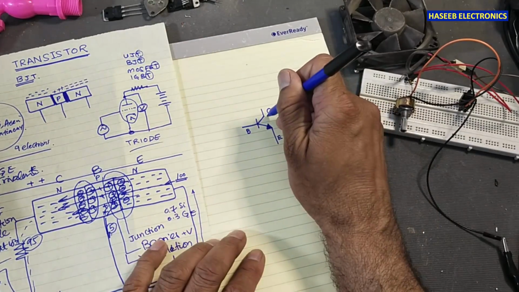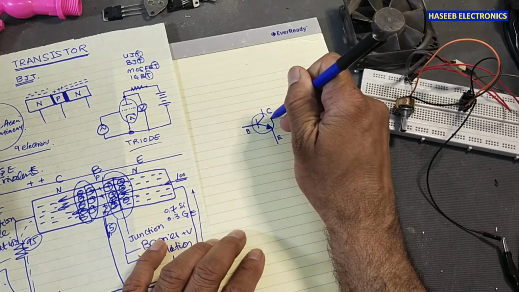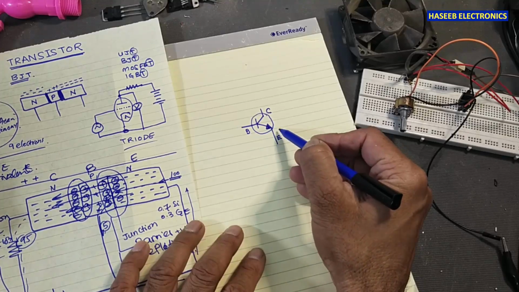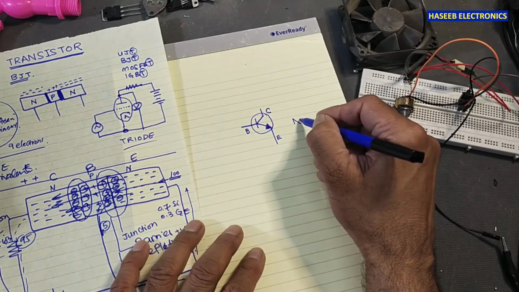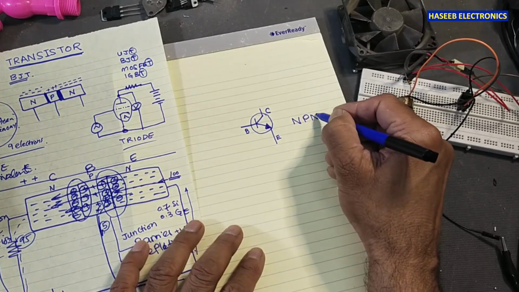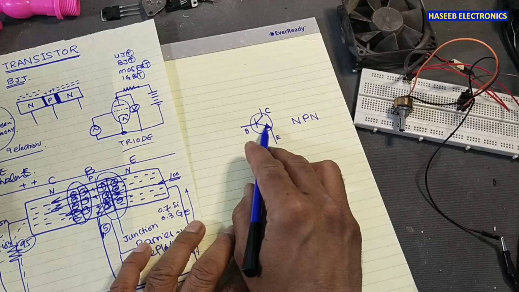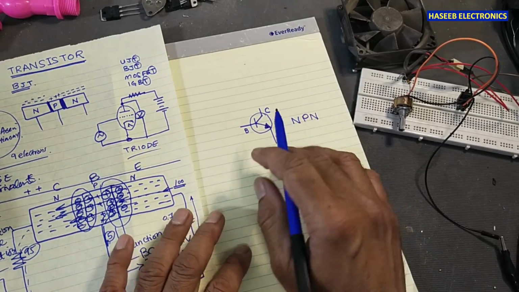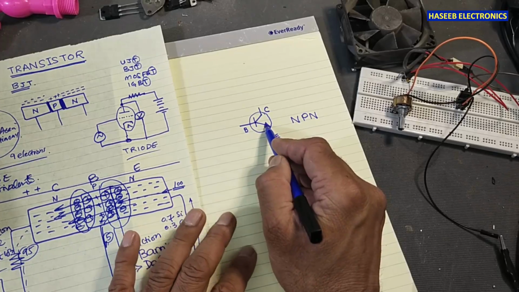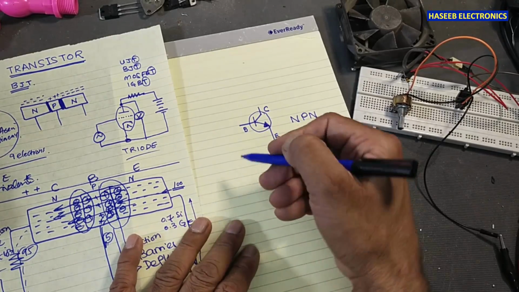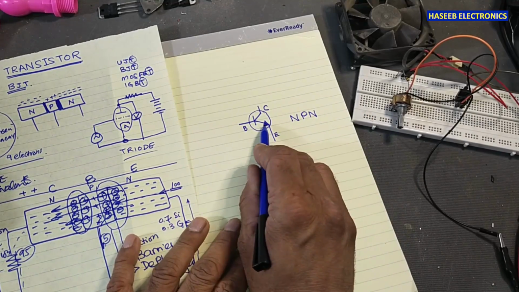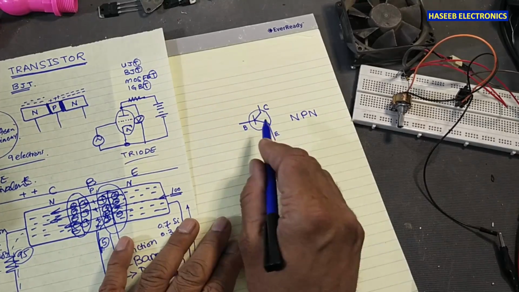Most of the time the transistor is in circular shape. It is not a definition for NPN, but it is to help easily define the symbol. When we see the arrow is not pointing in, that means it is an NPN transistor.